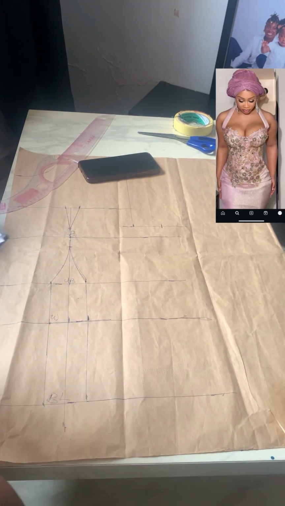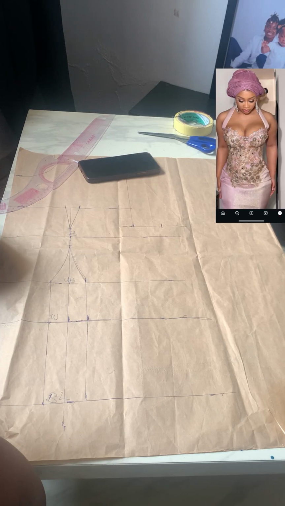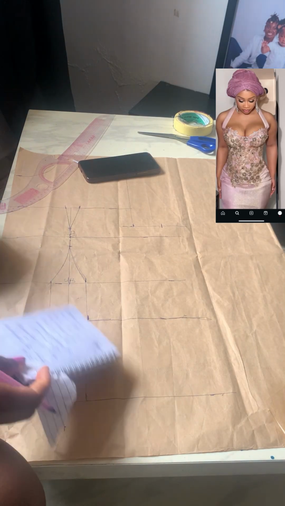For the under bust, my waist is... Under bust is 34, but we're not using the under bust to measure. We're using the waist measurement, which is 9.5. I was busy calculating.